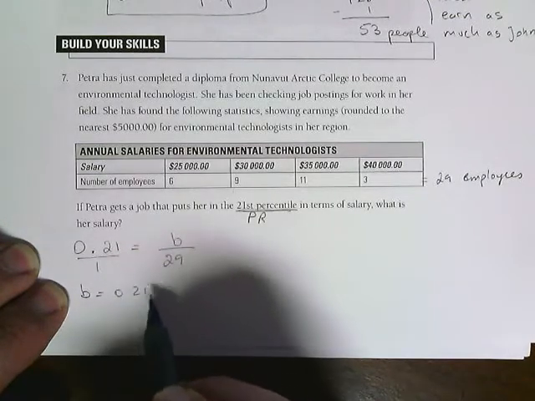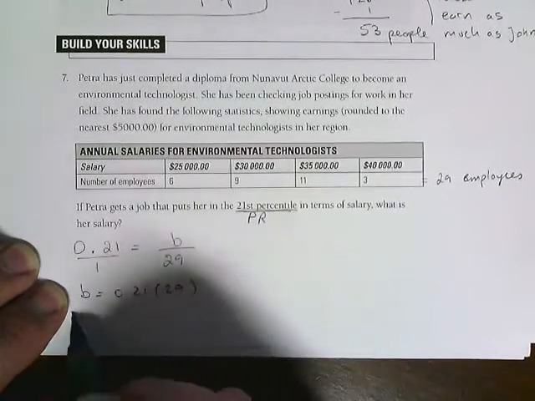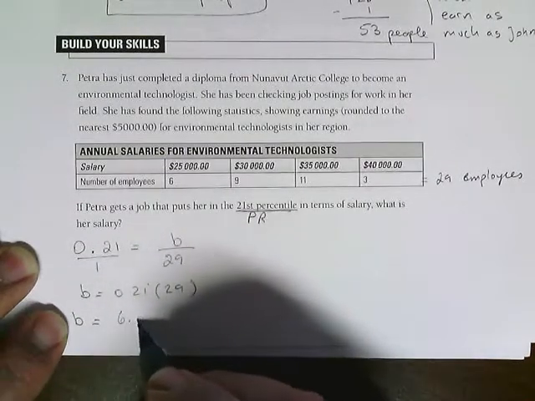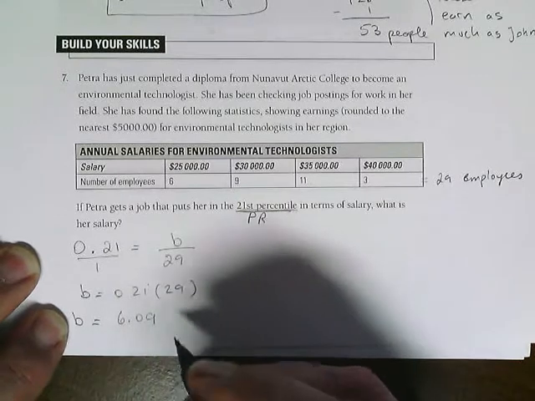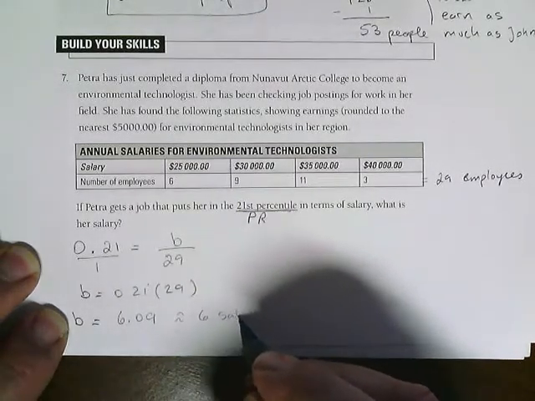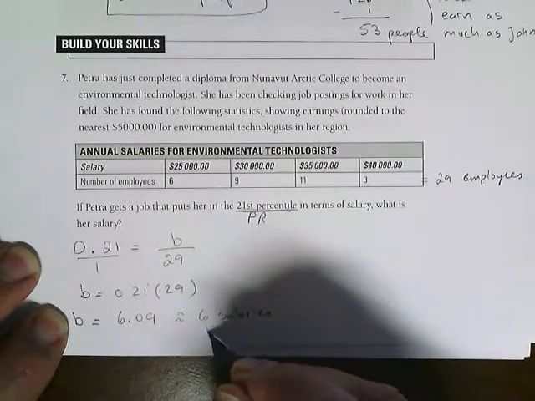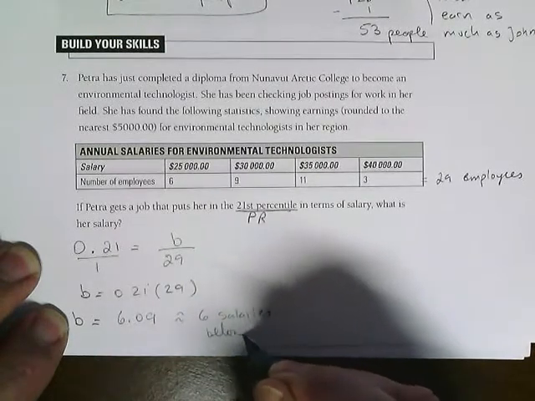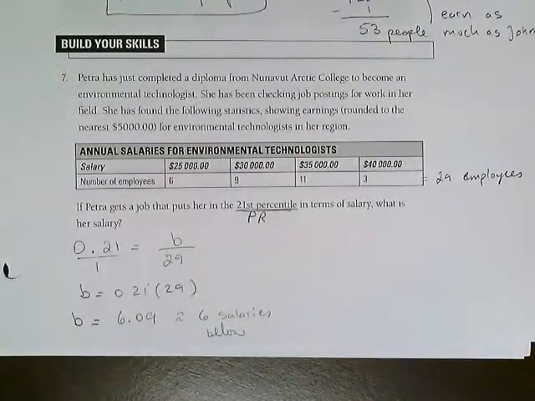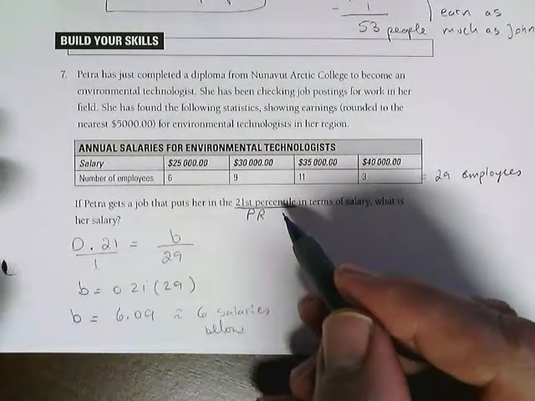So 0.21 times 29. And B is 6.09, and that's approximately 6 salaries below, or make less. There are 6 salaries that are below her if she is in the 21st percentile.